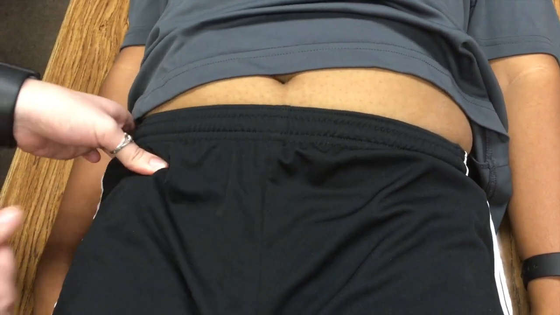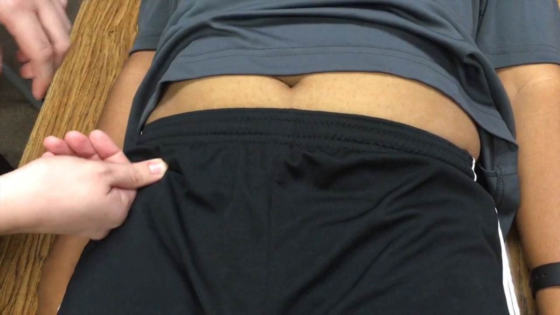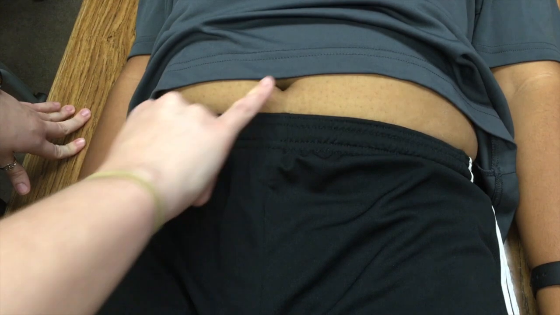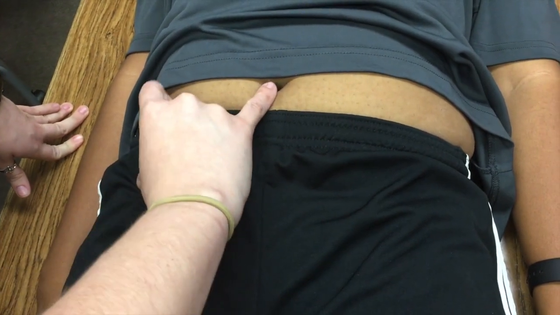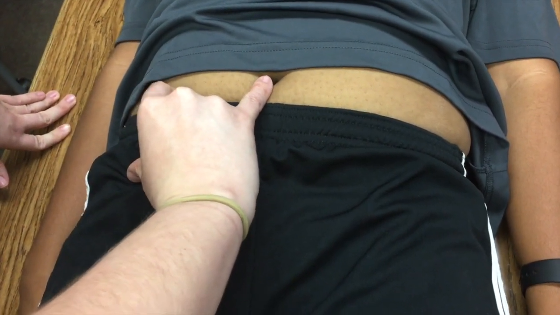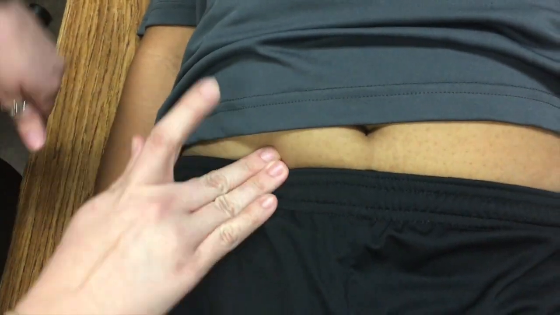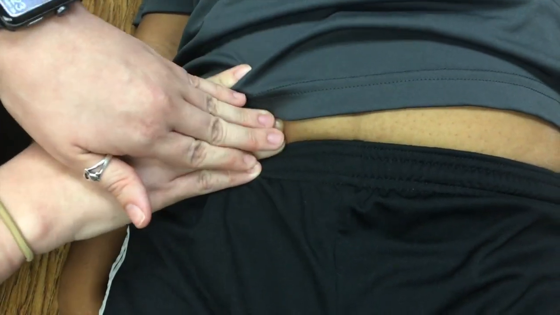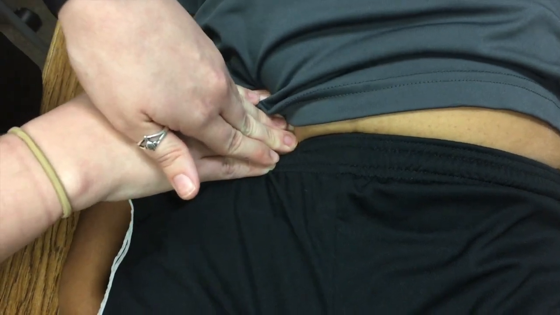So for McBurney's point, one way to find it is if you palpate your ASIS, and then you can go ahead and put your thumb there. You can find your patient's umbilicus or belly button and put your pinky there. About 1/3 between that way, so about where your pointer finger is, that should be where your appendix is. And when palpating on your patient, if they have appendicitis, it will cause them pain.